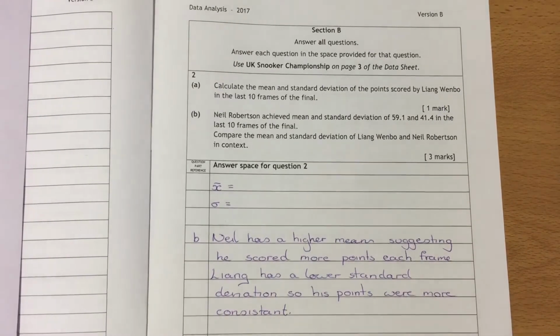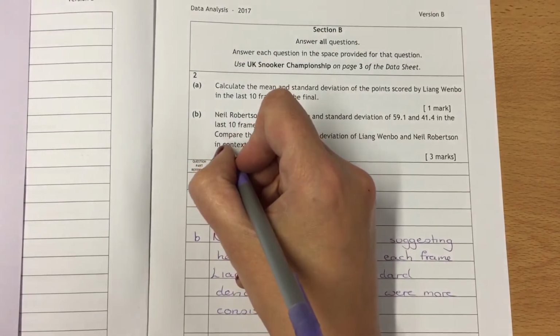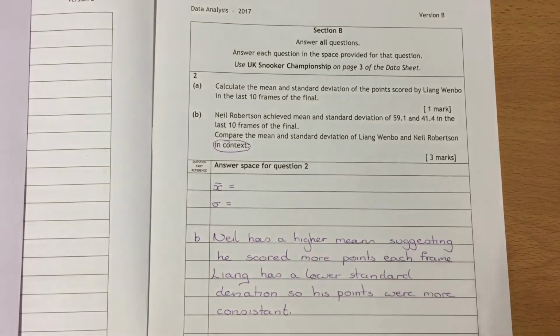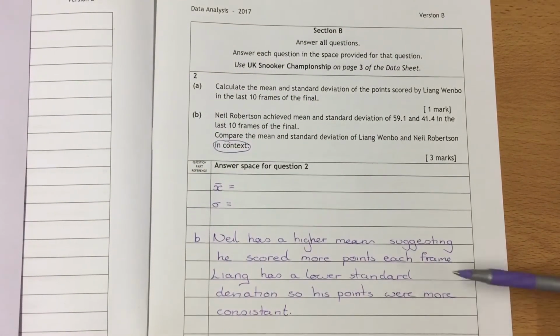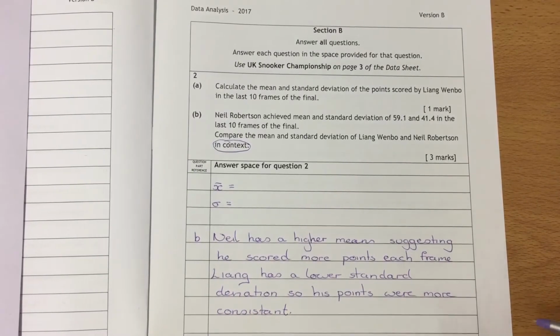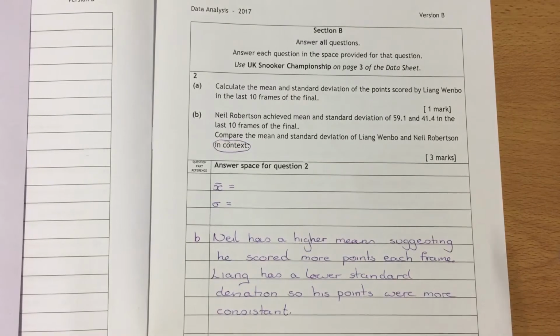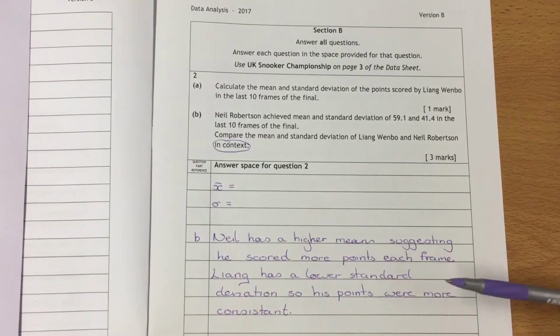So Neil has a higher mean, but the important bit here is in context. So this higher mean suggests he scored more points each frame. And looking at the two standard deviations, Liang has a lower standard deviation, so his scores were more consistent.